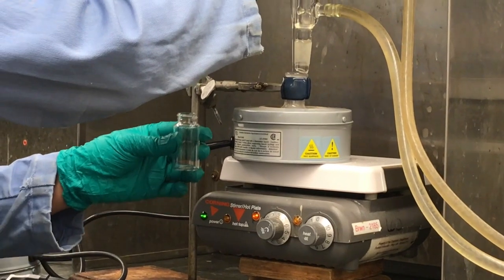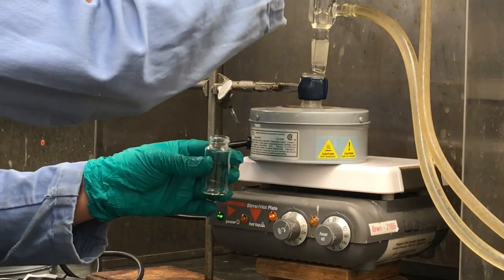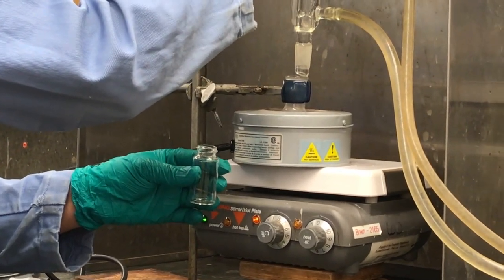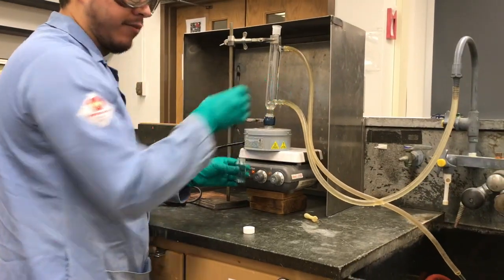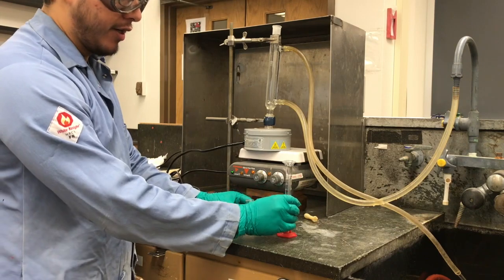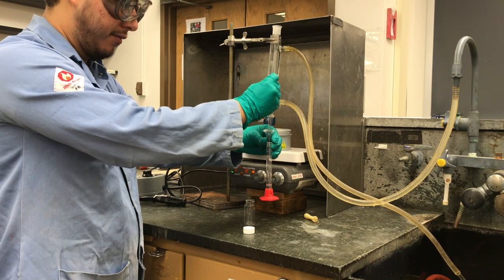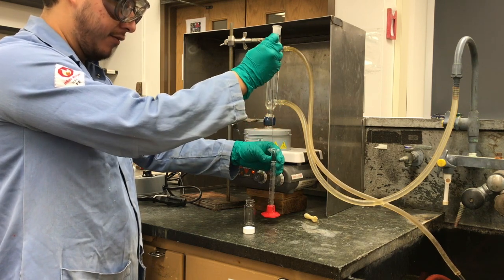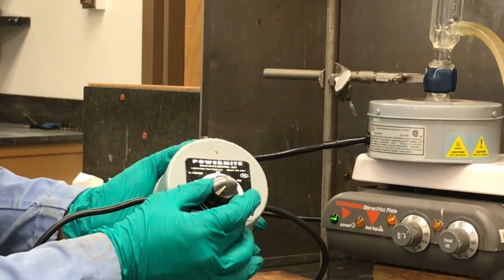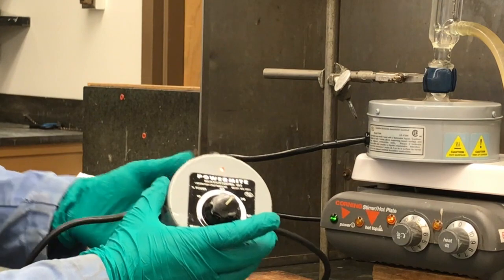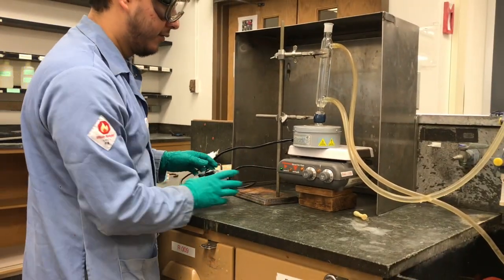So before we start heating the reaction, we're going to take a couple drops so that we can analyze it by thin layer chromatography and compare it to the starting materials, benzaldehyde and ethyl acetoacetate. So I just took out a couple drops and I'm going to dilute it with 10 drops of ethyl acetate. So now we start to heat the reaction. We're going to turn it about 2/3 of the way, and hopefully in a few minutes the reaction will start to reflux.